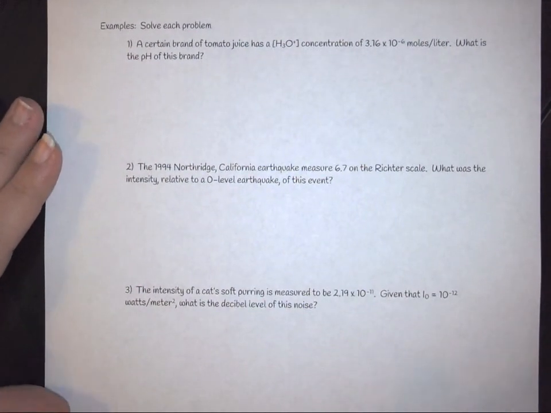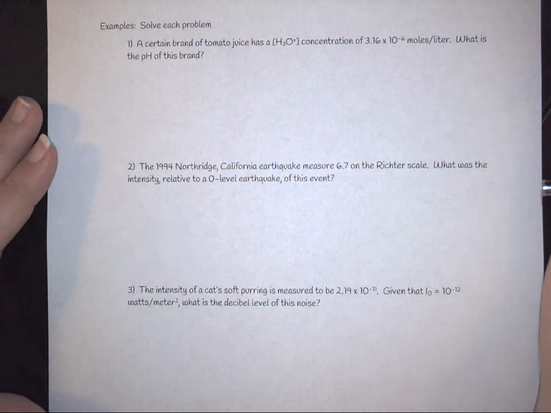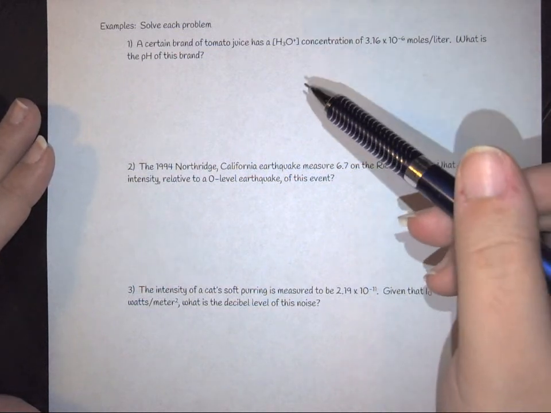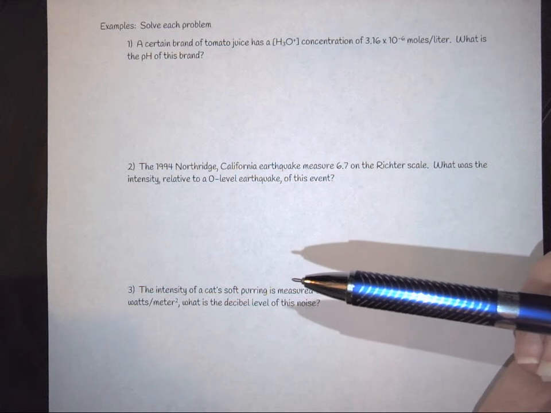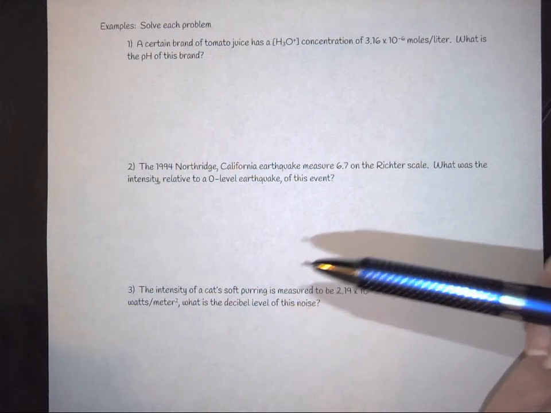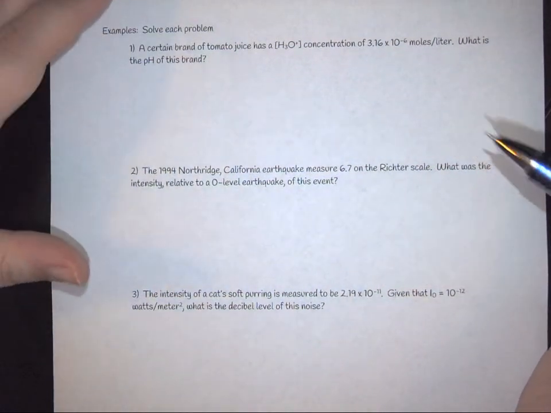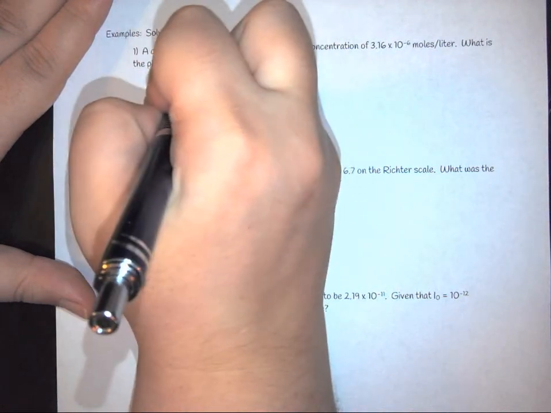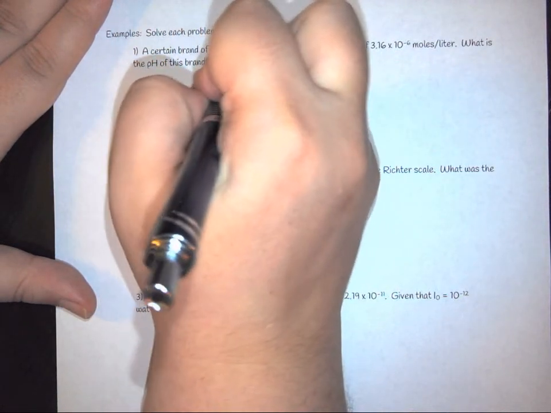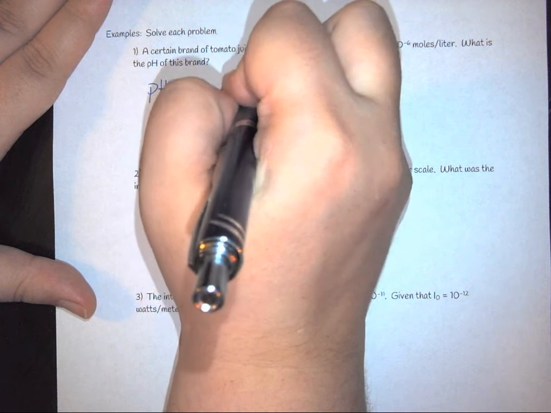So here's a couple problems that we can look at using these formulas. First we have a certain brand of tomato juice has an H3O plus concentration of 3.6 times 10 to the negative 6 moles per liter. What is the pH of that brand? So we know that pH is the negative log of your concentration.